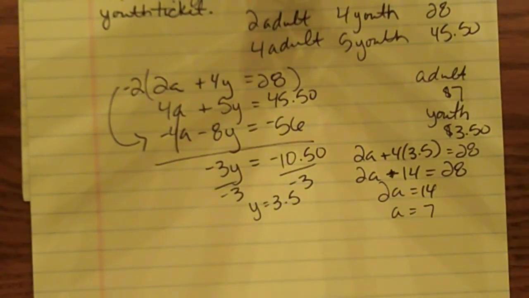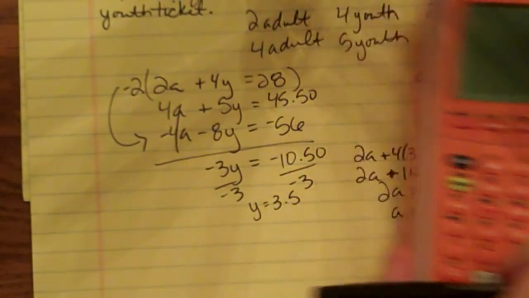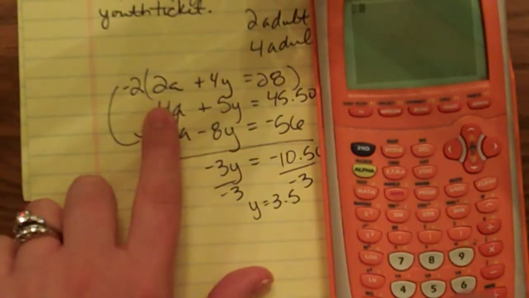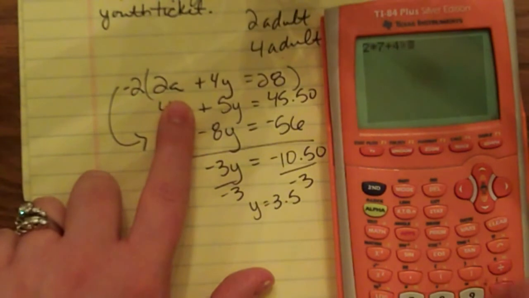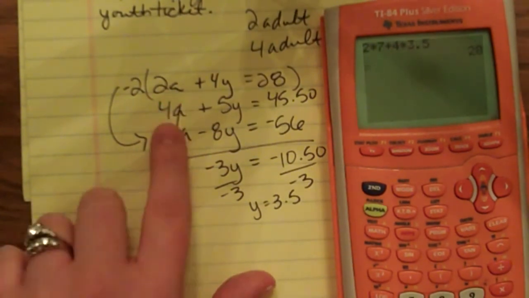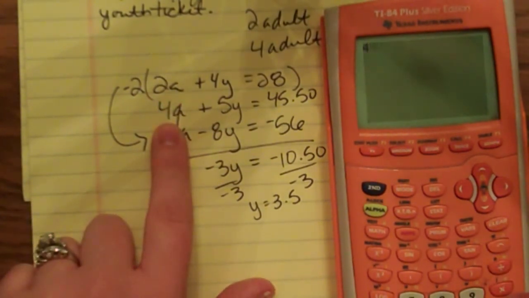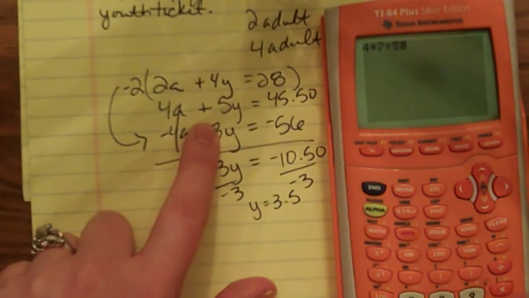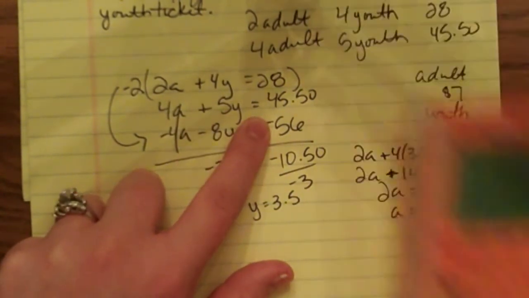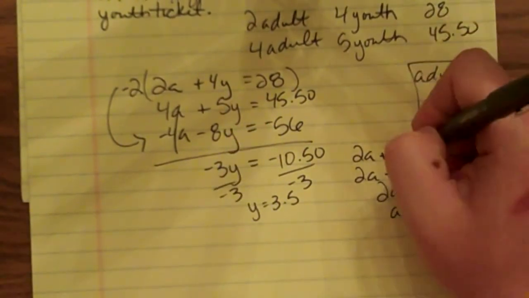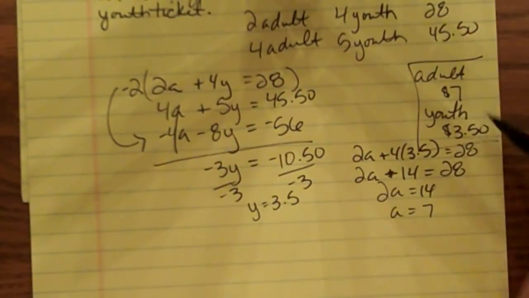And let's go ahead and plug that back in, or substitute that back in just to make sure. So we have 2 times 7 plus 4 times 3.50 should equal $28. It does. And 4 times 7 plus 5 times 3.50 should equal $45.50, and it does. And so there are our ticket costs. $7 for adult and $3.50 for a youth or child's ticket.